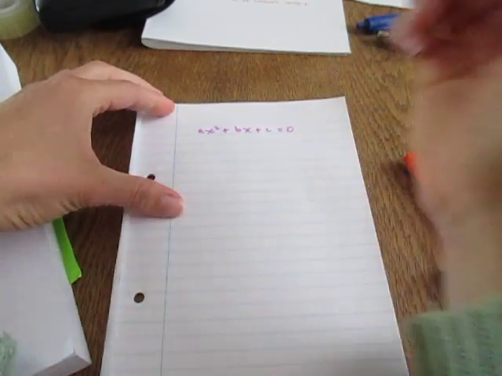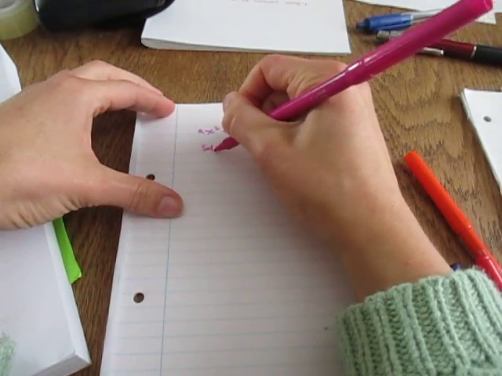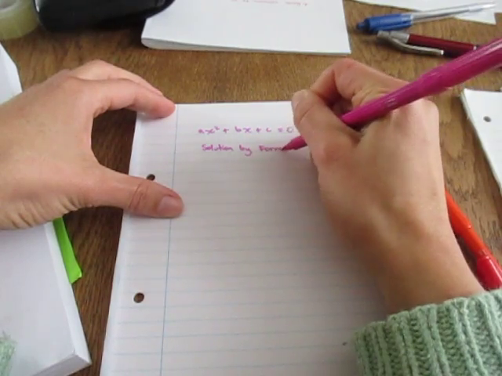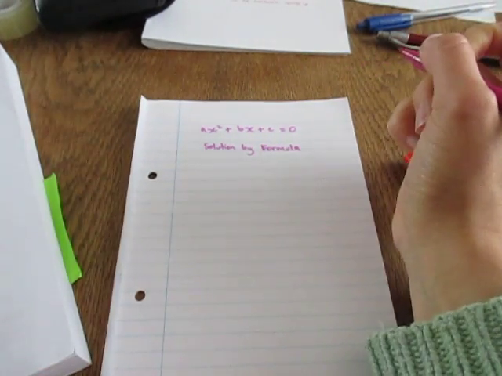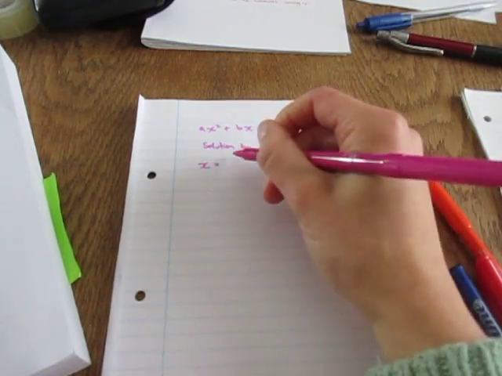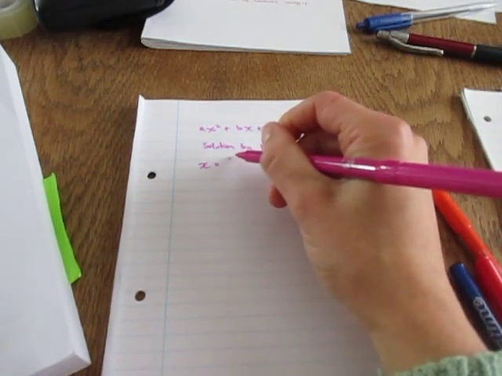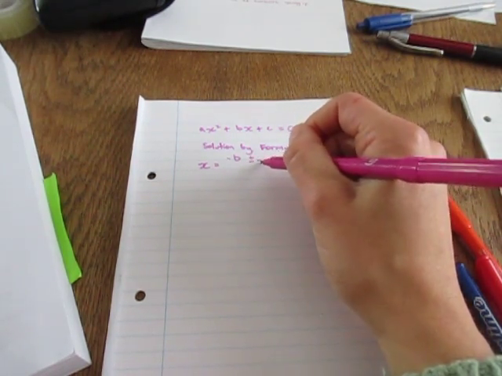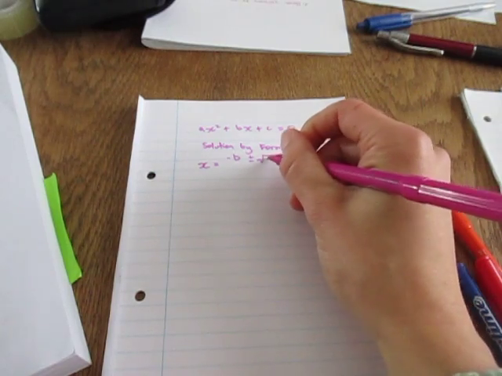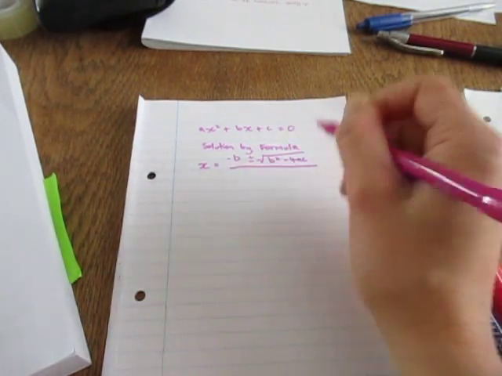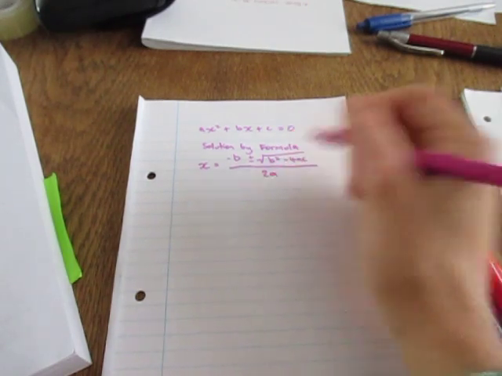But there's another way, and it's called solution by formula. And when we use solution by formula, we have a formula which is x is equal to negative b plus or minus the square root of b squared minus 4ac over 2a.